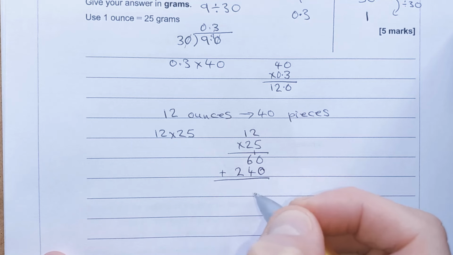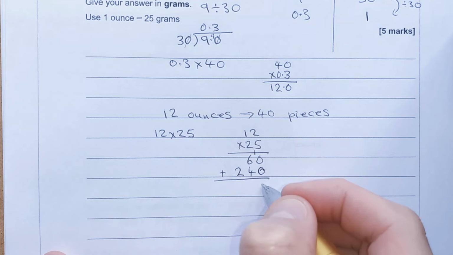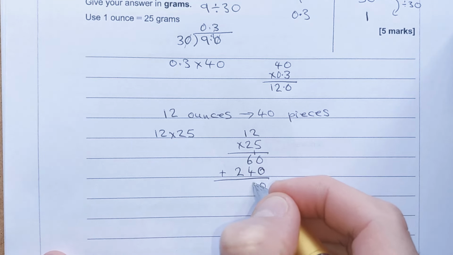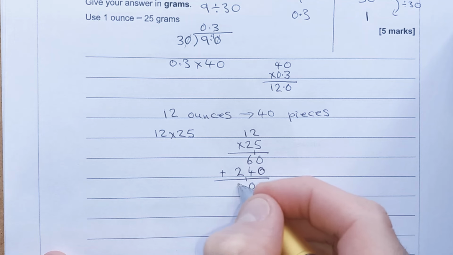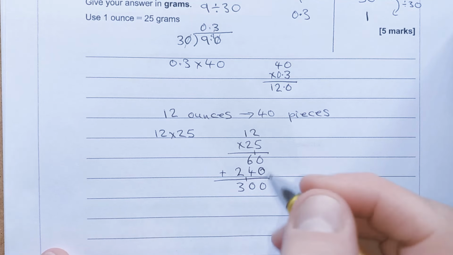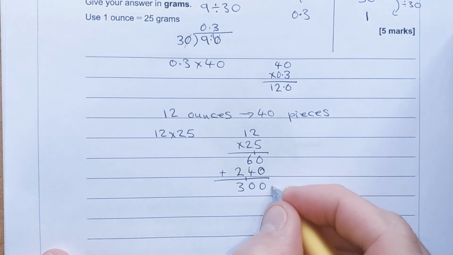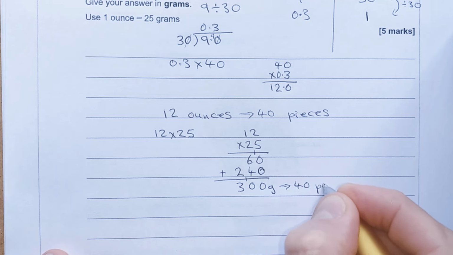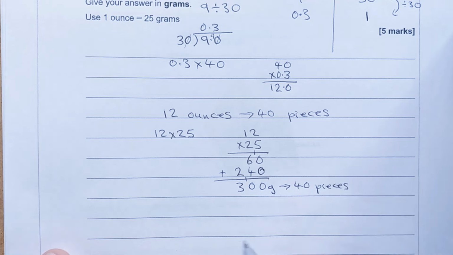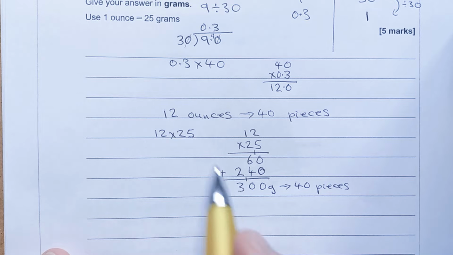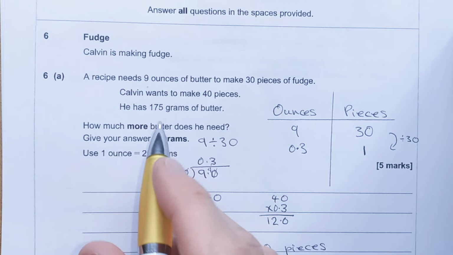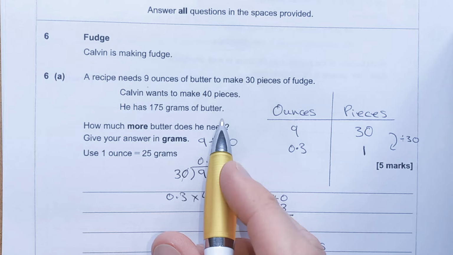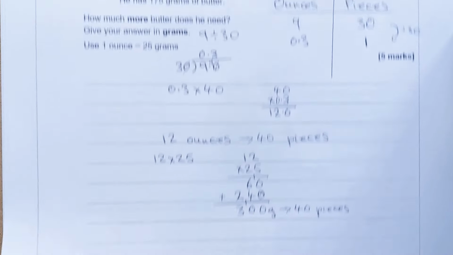So if we add these together, 0 plus 0 is 0. 6 plus 4 is 10. 2 plus 1 is 3. So we have got 300 grams for 40 pieces. Right, if we look back up here, he's already got 170 grams of butter. We want to know how much more he needs.